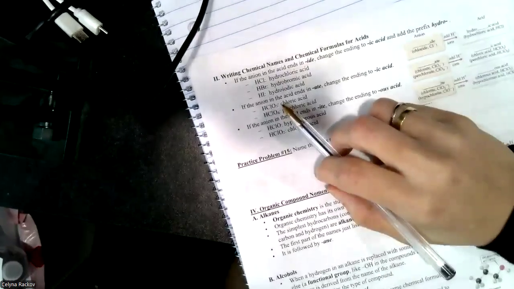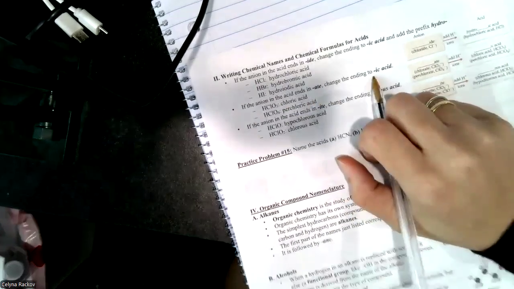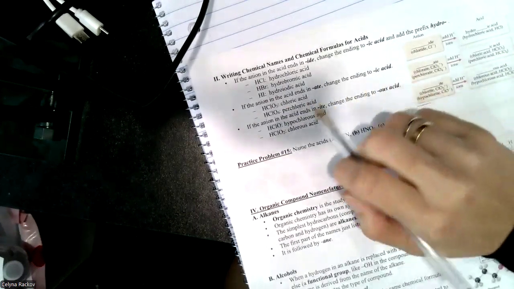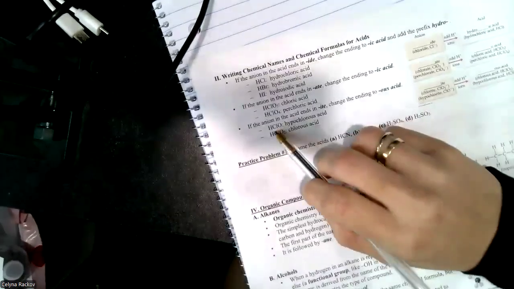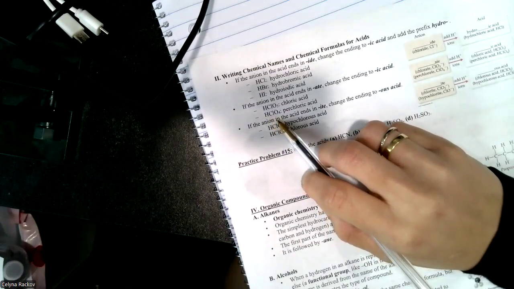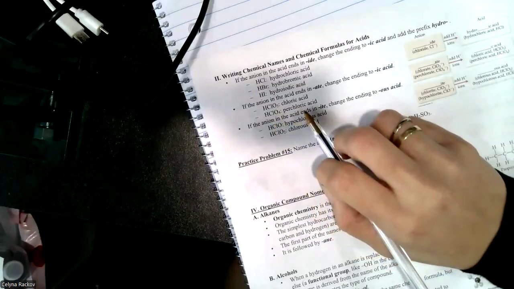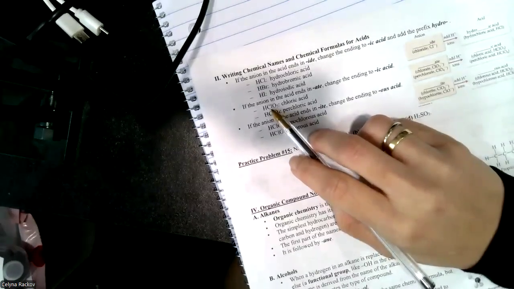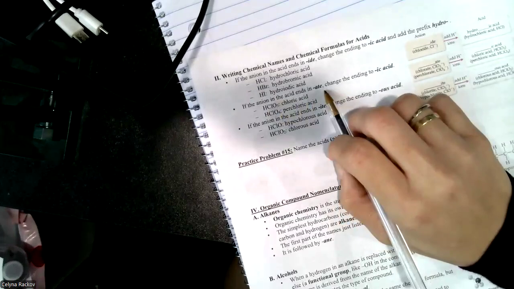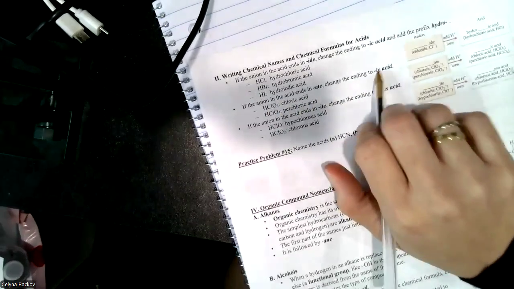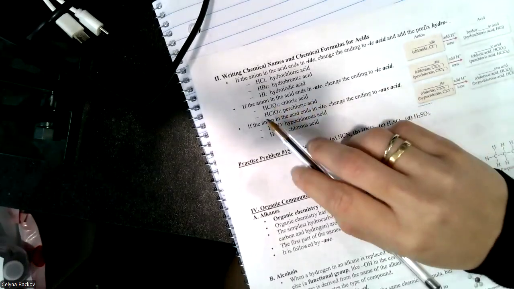And if the anion in the acid ends in "ate", change the end to "ic" acid. So, for example here, chlorate. This polyatomic ion here is a chlorate. The anion ends in "ate", change the end to "ic" acid. So here, chloric acid.